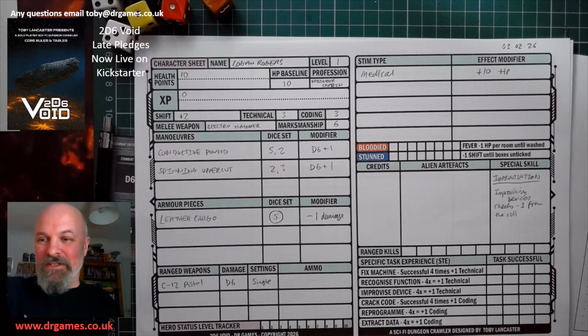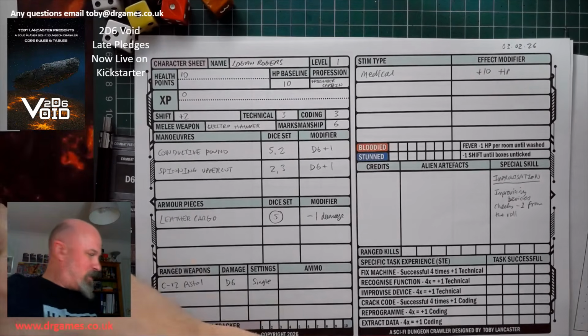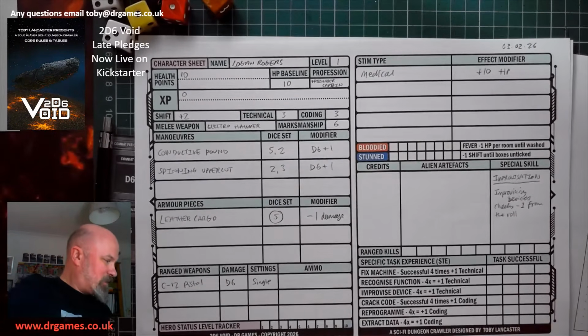Second playtest of 2D6 Void, and there are some changes which I'm going to go over once we've made sure we've got the stream up. It'll be a slightly different approach to the layout today for the stream.